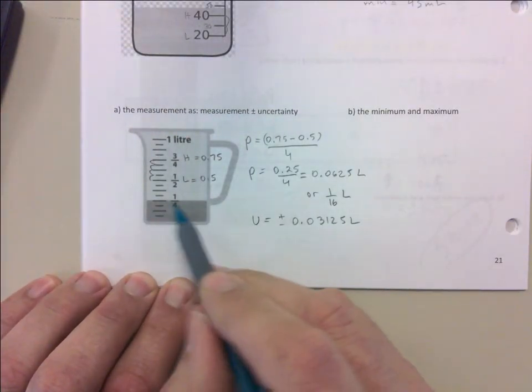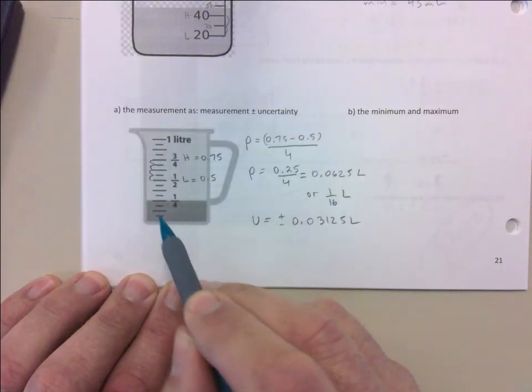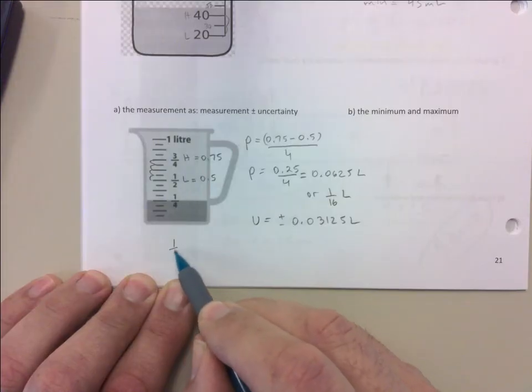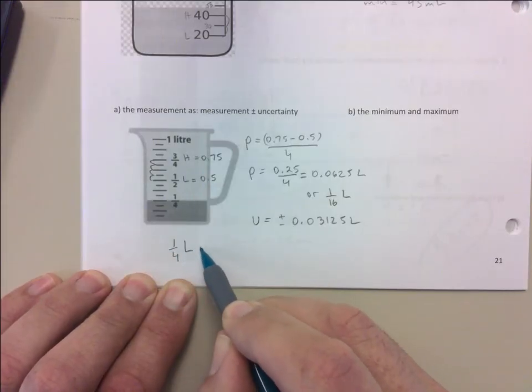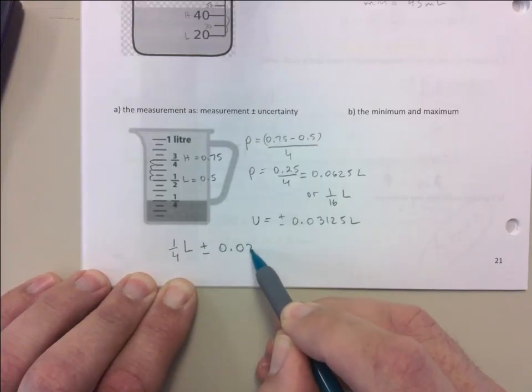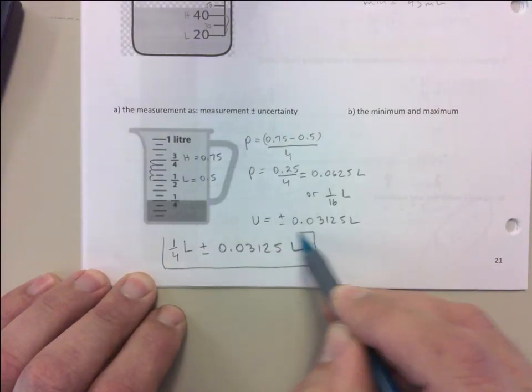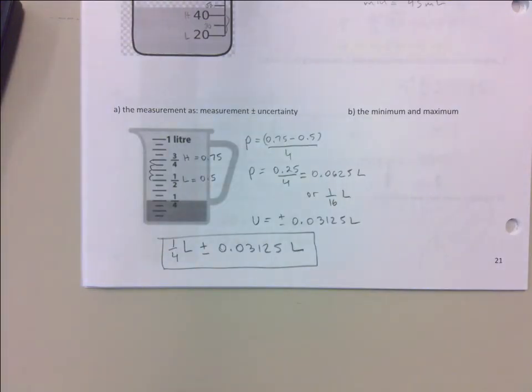And now we can set the measurement. What is the measurement? How much liquid is in there? This isn't hard, right? This one is right on the line. You can go 1/4 of a liter plus or minus 0.03125 of a liter. Is this a crazy example? Yes. I think this one is a little out there.